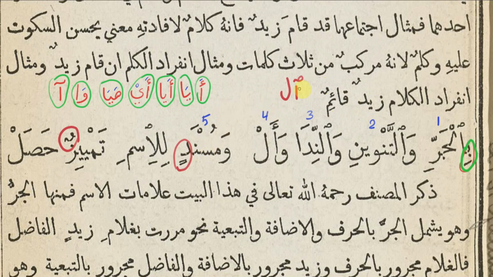It will be supporting something. So Zaydun here is a noun that is supporting this khabar, or news, or telling something that you told me about. This Zayd can accept it. So that's how the sentence is completed.